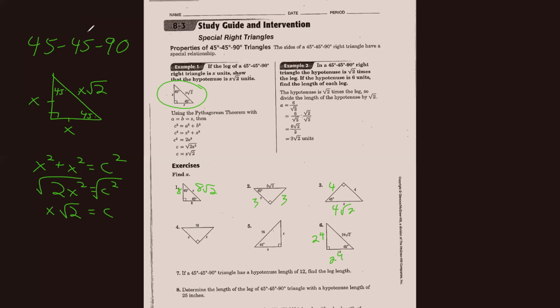Well, this was 3 times square root of 2 on number 2, right? So what's the opposite of multiplying? Dividing. That's how we technically got rid of the square root of 2. We divided off square root of 2. Just like on the first one, we multiplied by square root of 2, if we go backwards, we divide by square root of 2. Same thing for number 5. We're going to have to divide by square root of 2. So for the x value here, we have 16 divided by square root of 2.